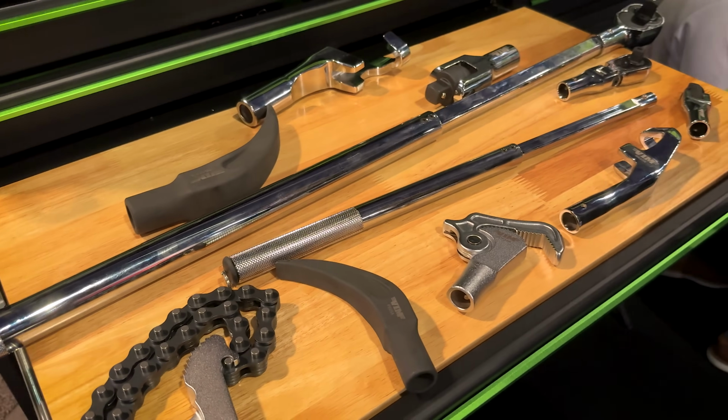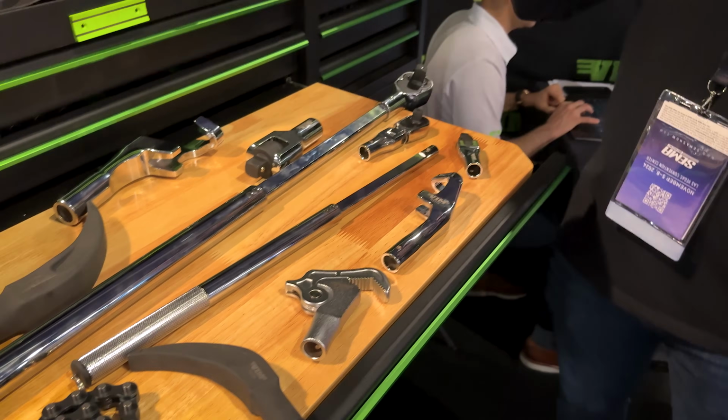So it's a line that is expanding. If you buy the handles or you buy one of these kits, you can expand into it and buy the rest, and we're releasing new designs all the time, so definitely keep a lookout.